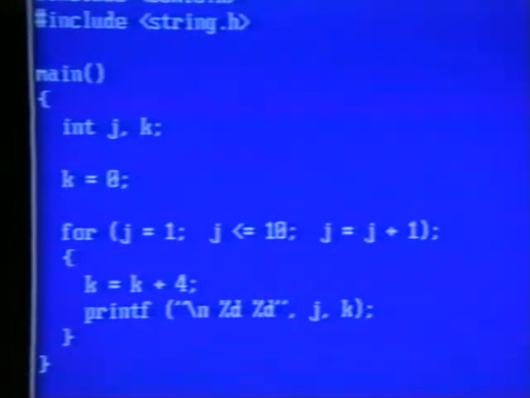Remember, if you want to execute the statement or statement block following the for statement, leave off the semicolon. That's very important.